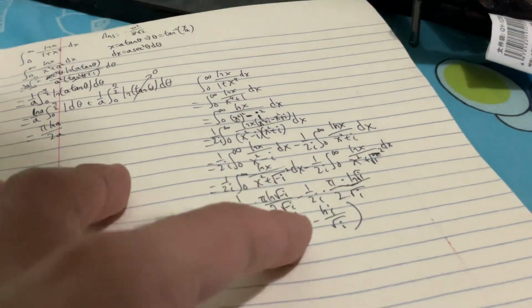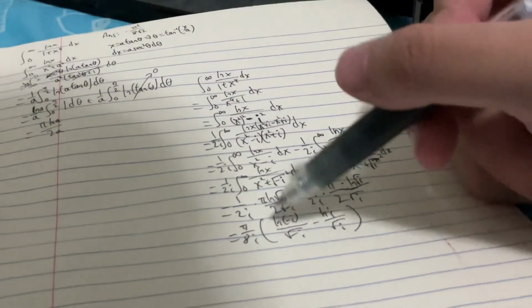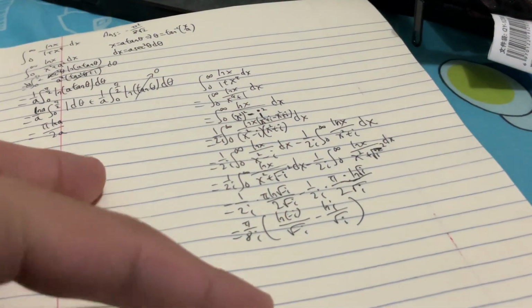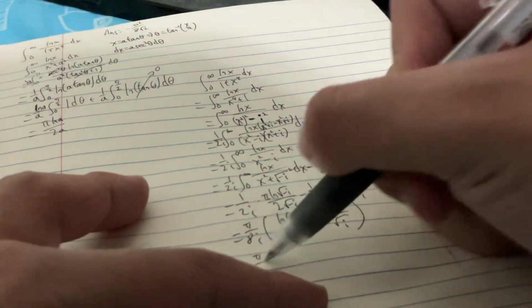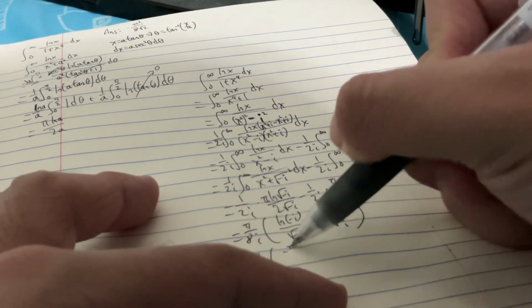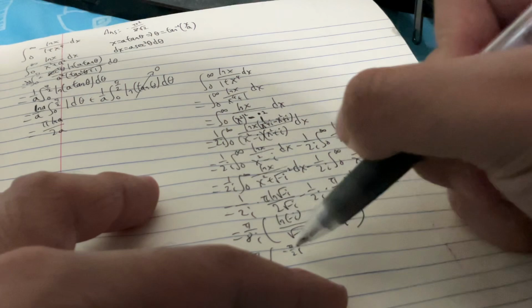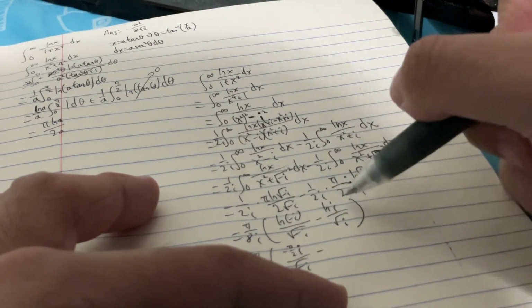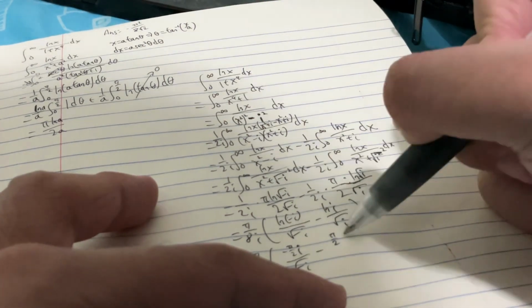Here, we know that ln negative i is equal to negative pi over 2i, like that. And now ln i is equal to positive pi over 2i.